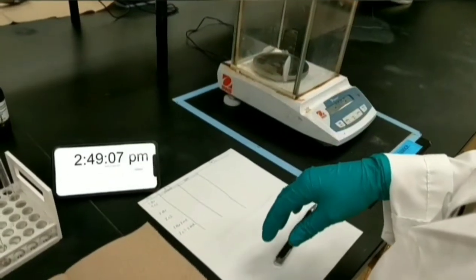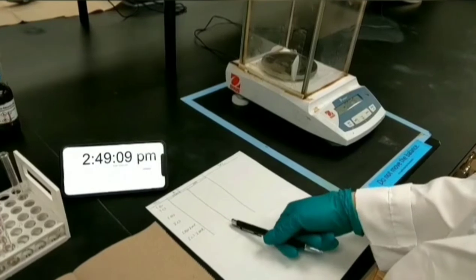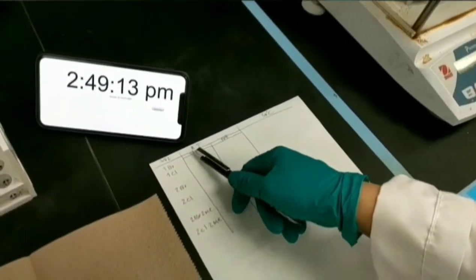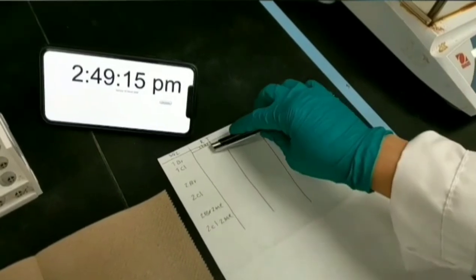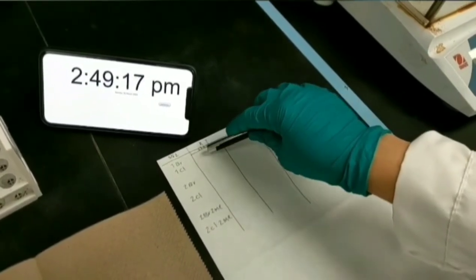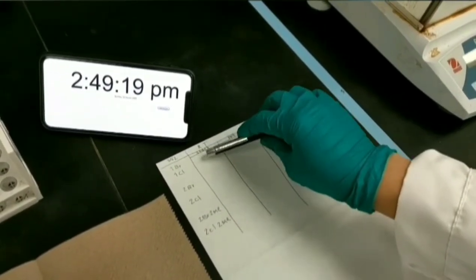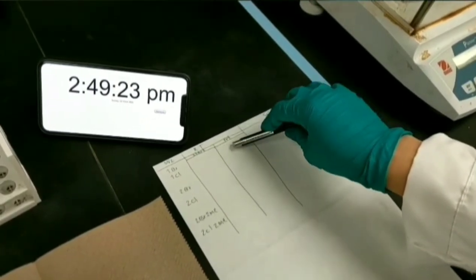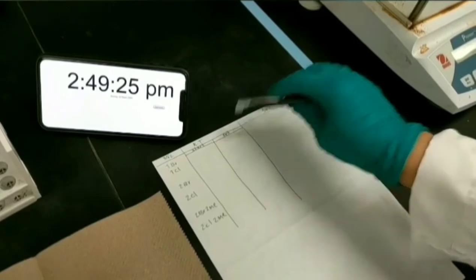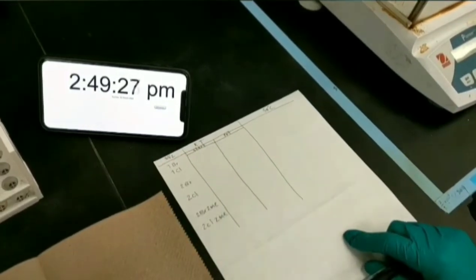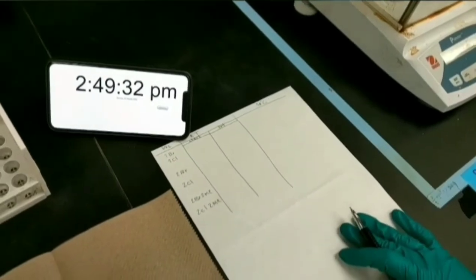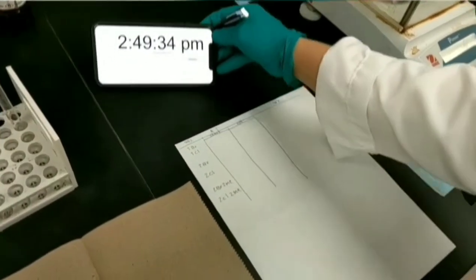I also drew a table for alkyl halides in order to record the time at room temperature and 50 degrees centigrade. This column is related to the starting time of the reaction after mixing nucleophile and alkyl halide. This column is related to the finishing time of the reaction after getting the precipitation. You can see the clock all the time during the experiment in order to record the time by yourself.